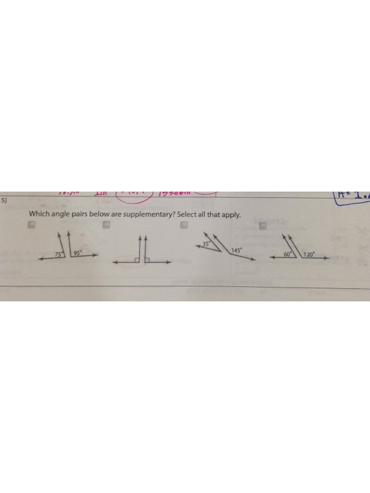Number 5, which angle pairs below are supplementary? Select all that apply. So to get it right, you have to select all that apply. So remember what supplementary angles add up to.